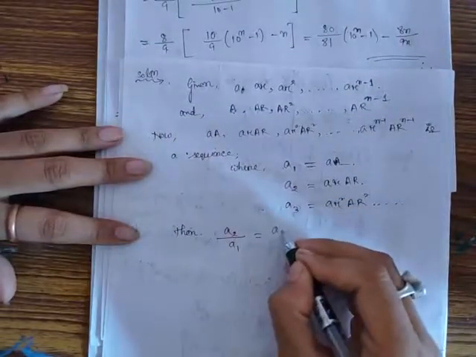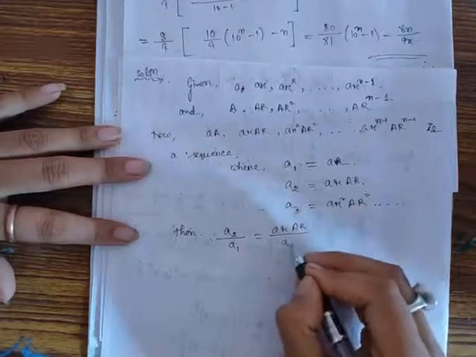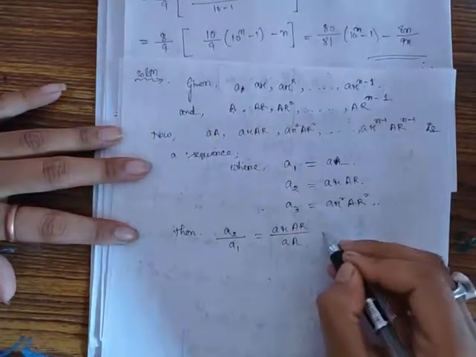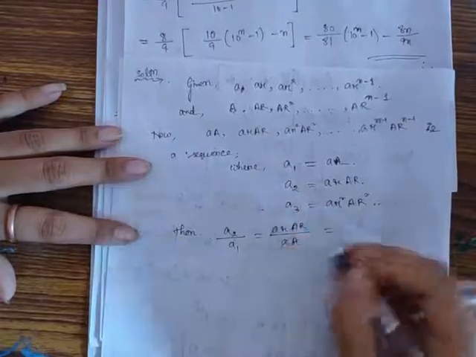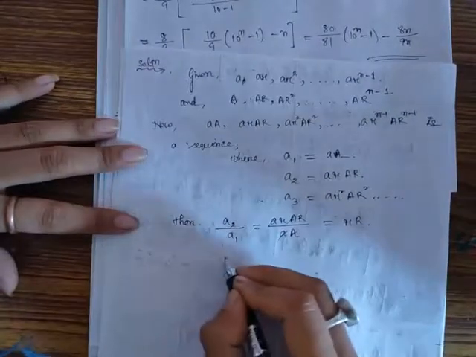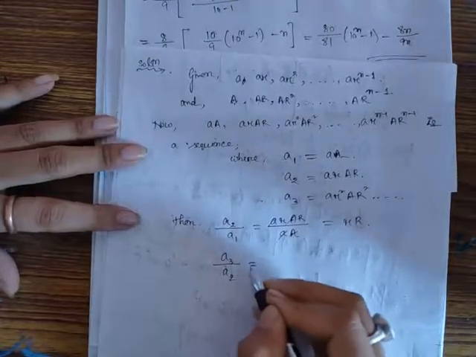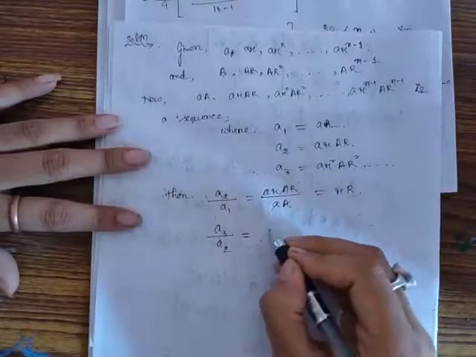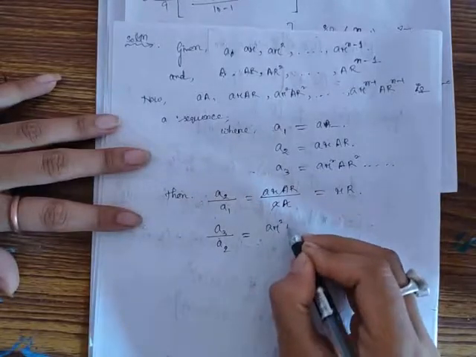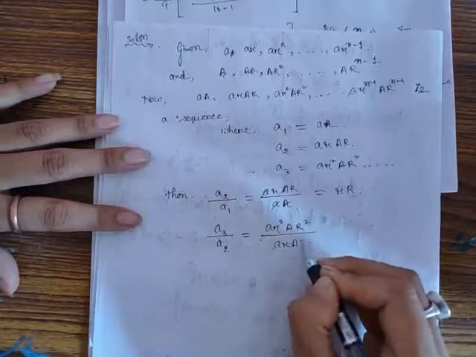Second term is AR divided by first term A. Cancelling small r, capital R. And third term by second term: AR square divided by AR.